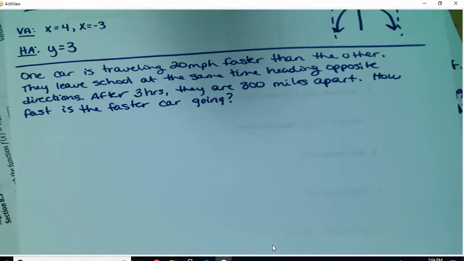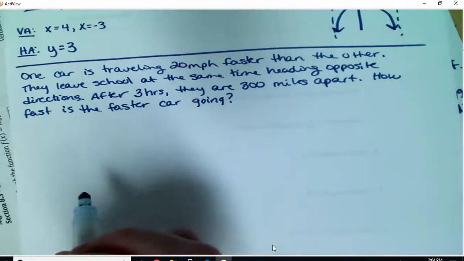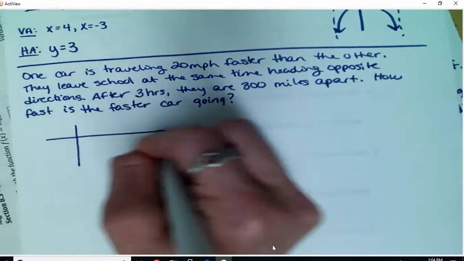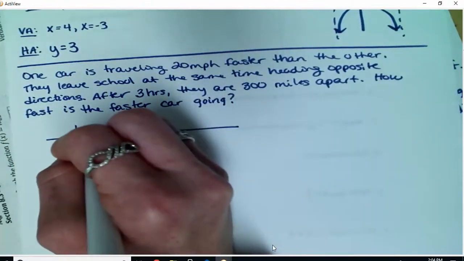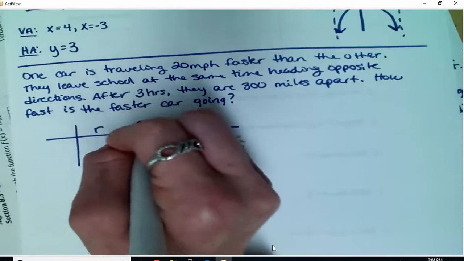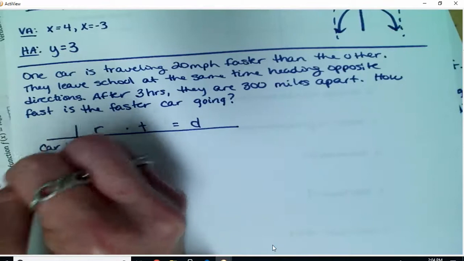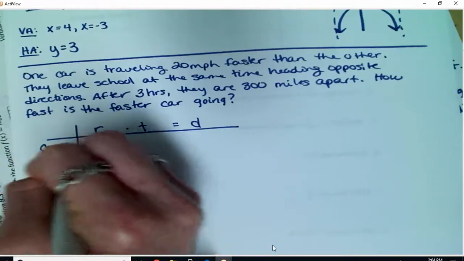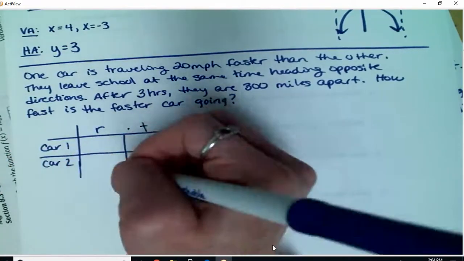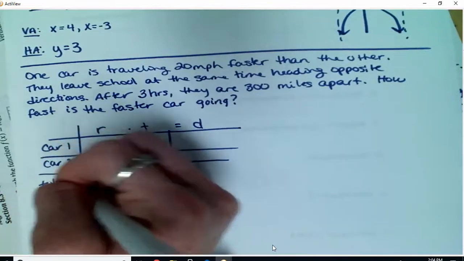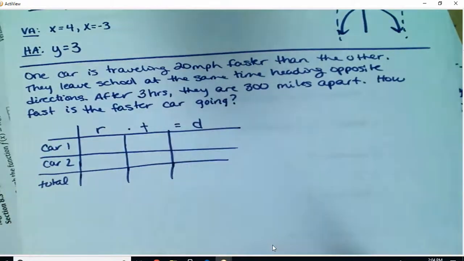So I'm talking about distance here. What should I do with those? Or how should I start by organizing my information? What formula goes across the top? Alright, so I've got my two cars here. We need car 1 and car 2. We'll see if we have a total. I don't really know.